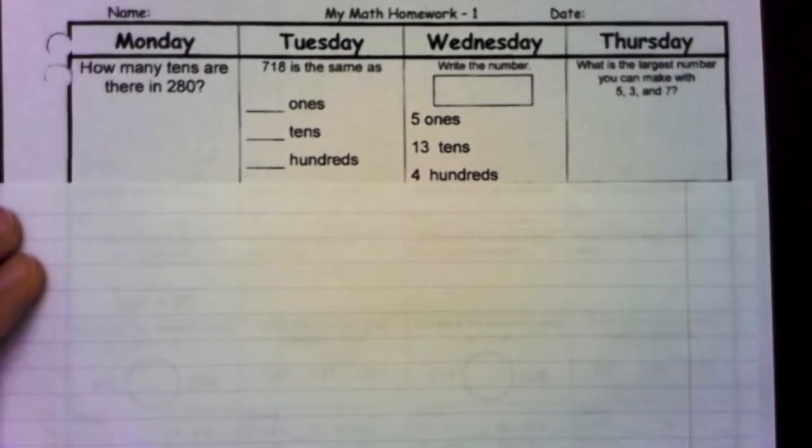Hey, second graders. In math today, we're going to be understanding that the three digits of a three-digit number represent hundreds, tens, and ones. So let's start with that first problem that asks us how many tens are there in 280.